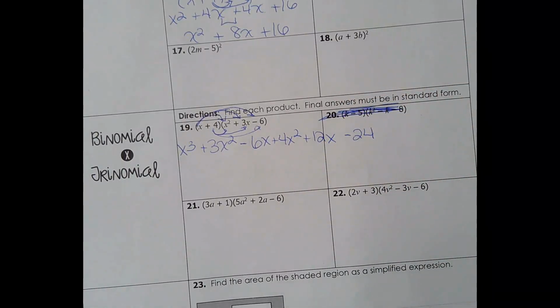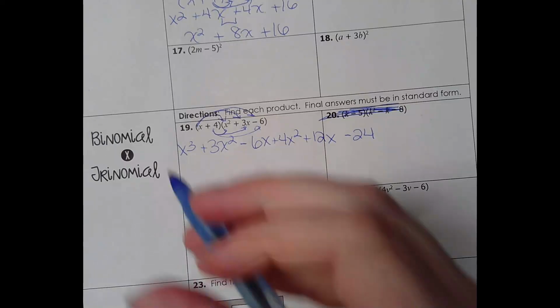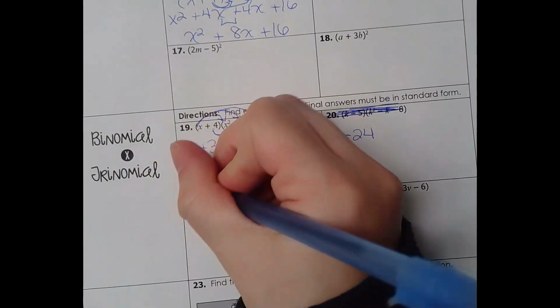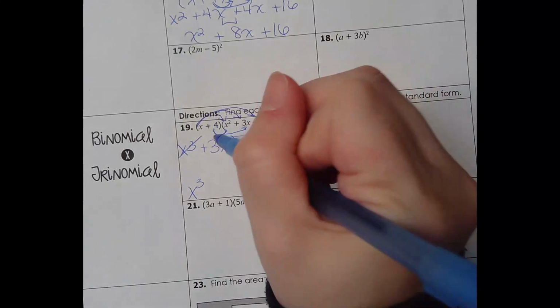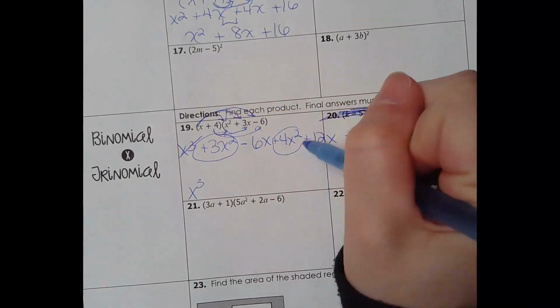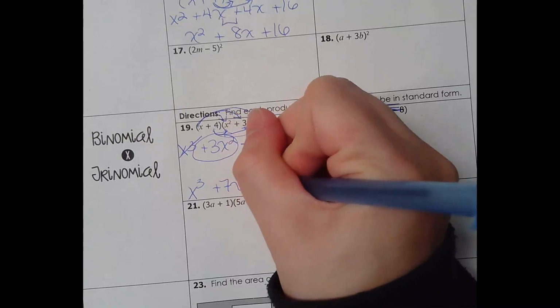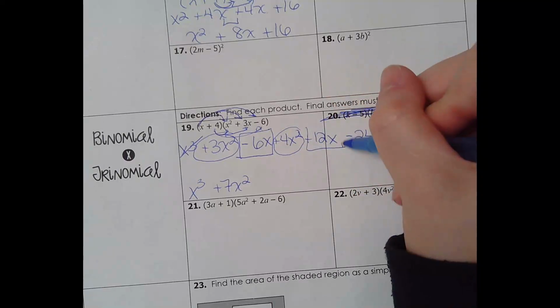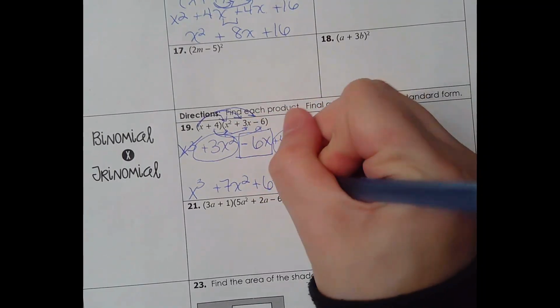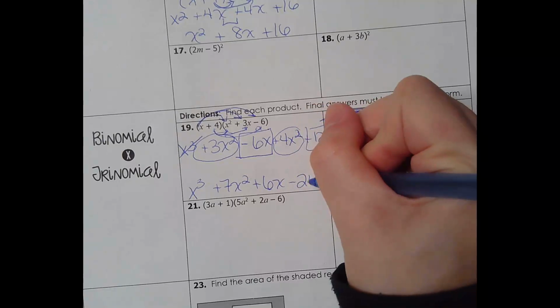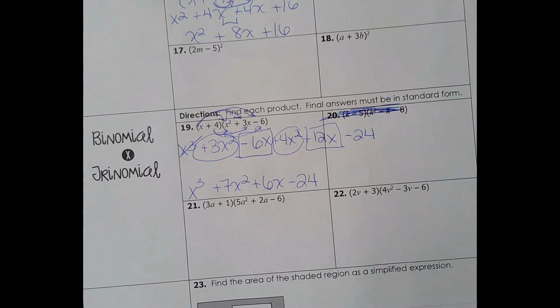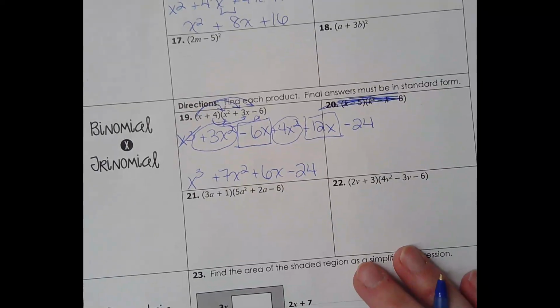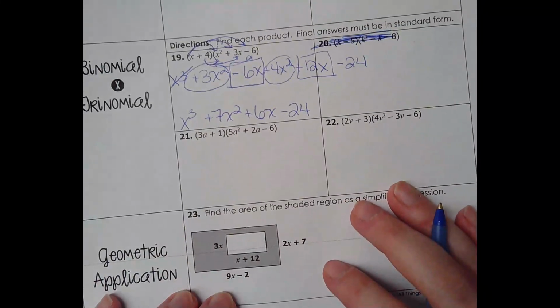But now we have to make sure we are combining like terms. So x cubed has no one to combine with, so we're good. 3x squared plus 4x squared would be 7x squared. Negative 6x plus 12x is 6x. And then we have a negative 24. Right? So if we have a problem like that, very easy. Just remember we have to combine like terms.